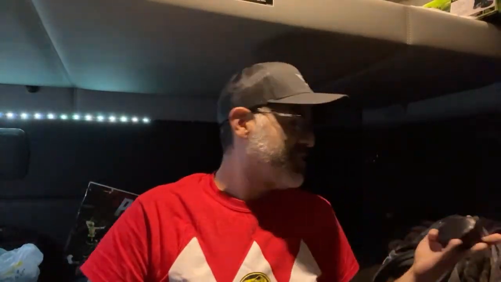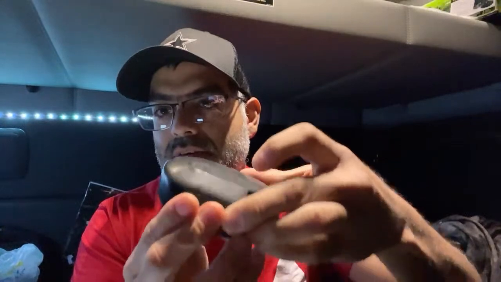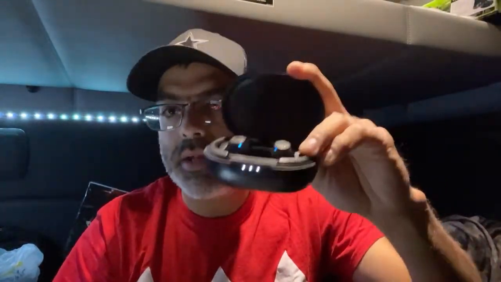Even my backups are these little headbud things that I got. I got these maybe three years ago, and I think I bought them for like $35, and they still work just fine. I use them as backups.